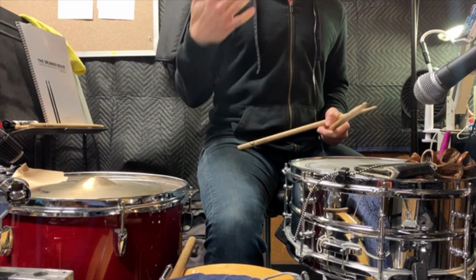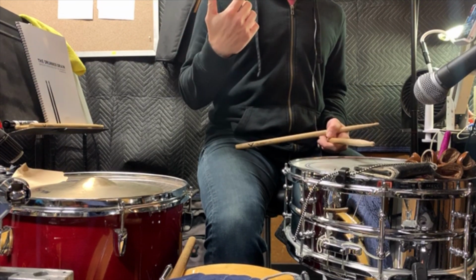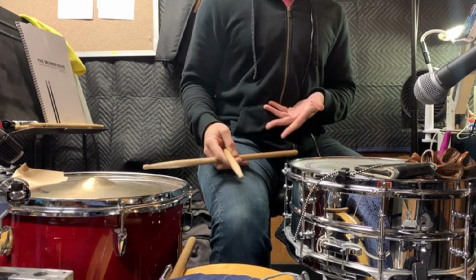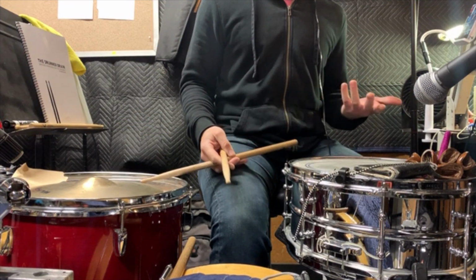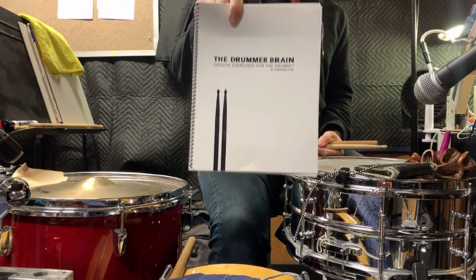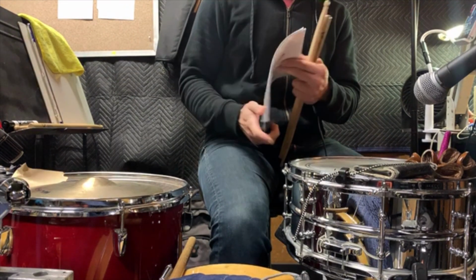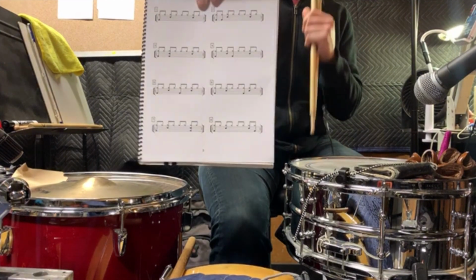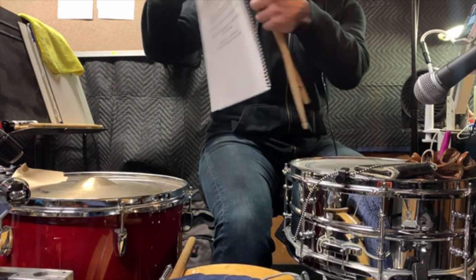Cool, right? Easy to play. Conceptually, it's pretty advanced, but technically, it's not that hard. You just need to have some basic bass drum freedom. How do you get that basic bass drum freedom? Practice that hand pattern over these exercises. You keep coming back. Let's just play the left side of this page.